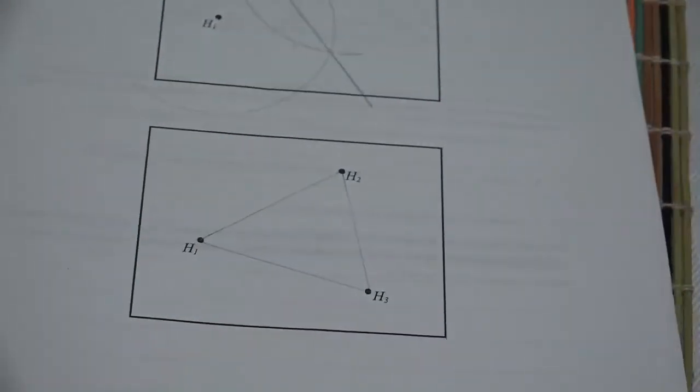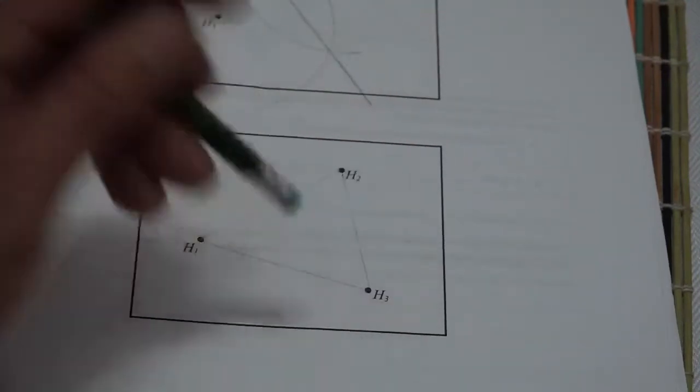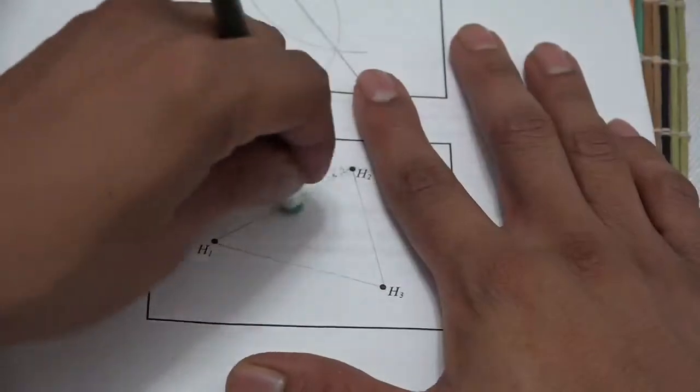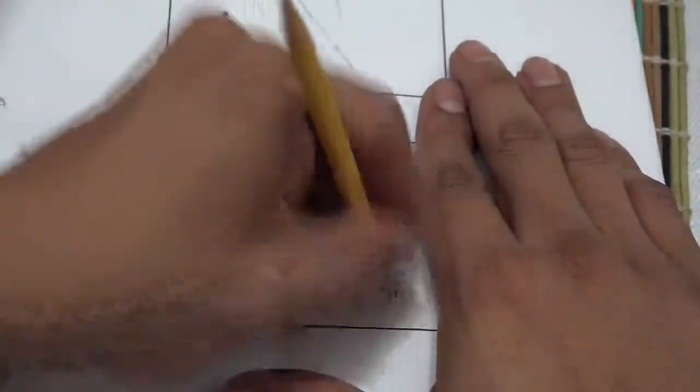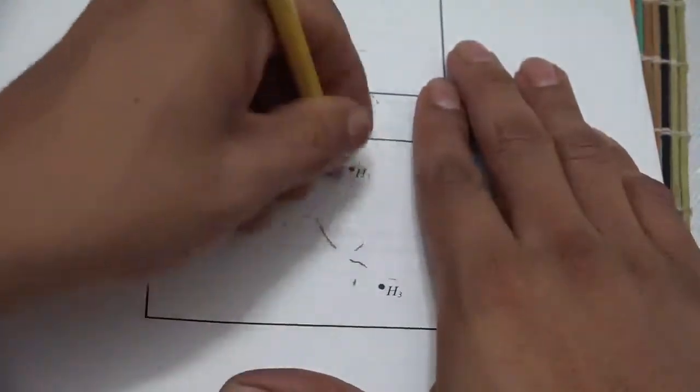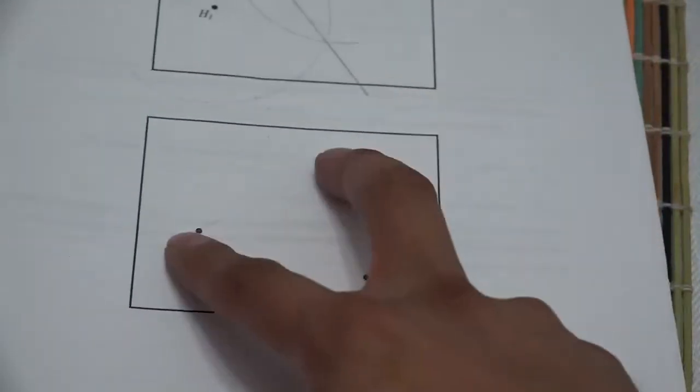That's a triangle, so all I need is to create the perpendicular bisector of each side of the triangle. So that's exactly what I'm gonna do. Let me just erase this. I don't want you to have the triangle, because it's a triangular situation, but it's not always gonna be the triangle. So we're gonna construct the perpendicular bisector between these two points, right?